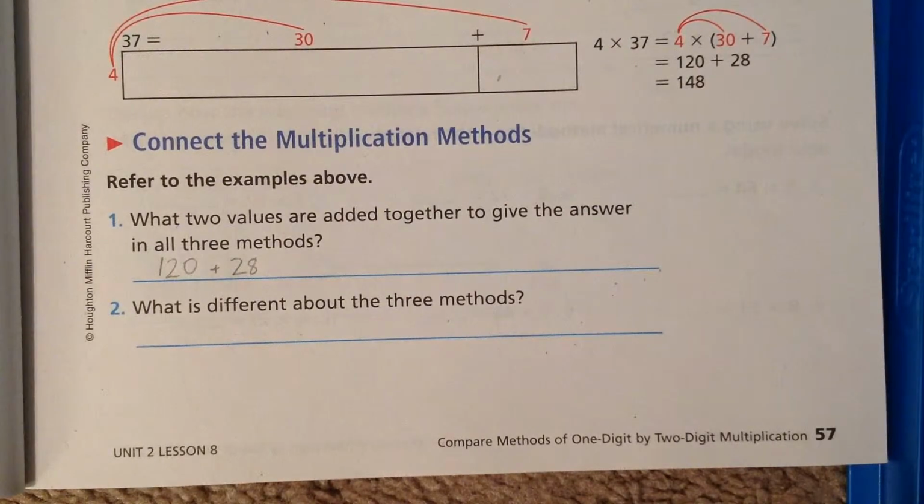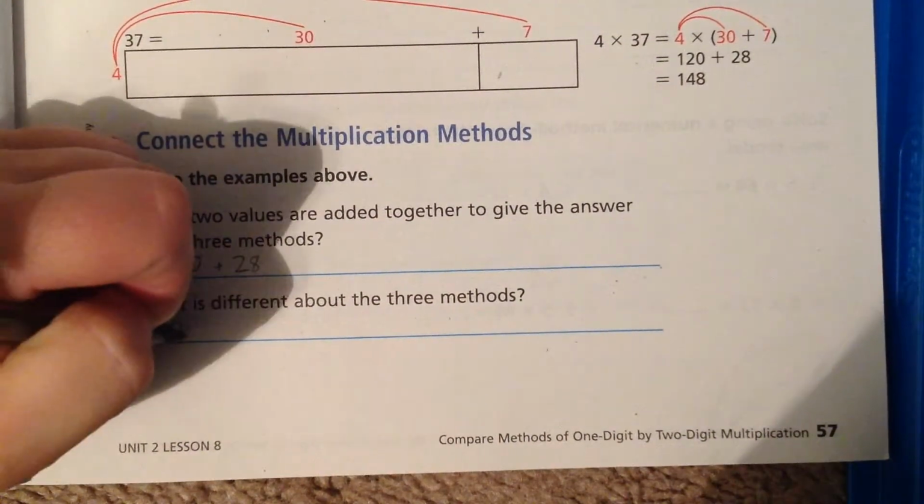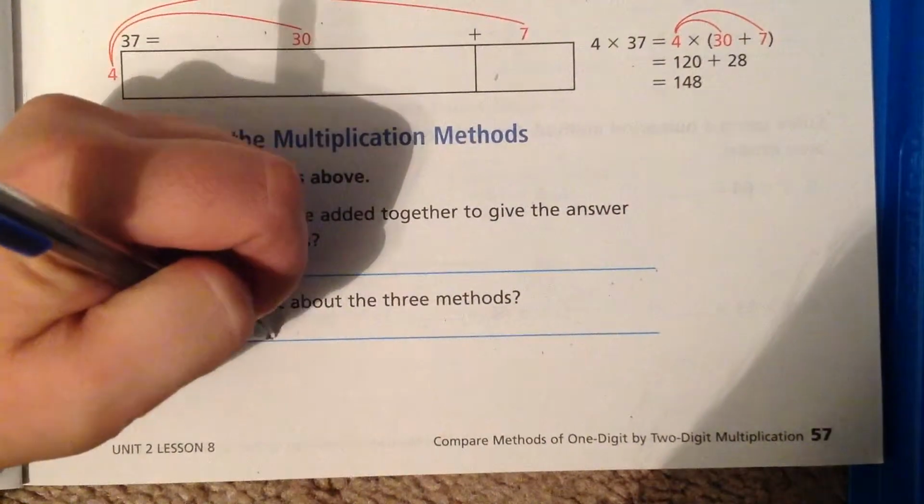The second question asks me, what is different about the three methods? Well, yes, they all start out the same, and yes, they all end the same, but the steps in between are different. So the steps to reach that ending result are different.